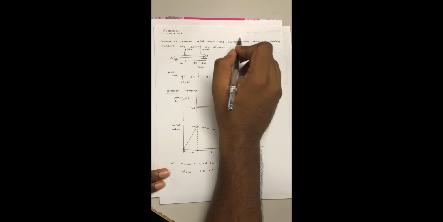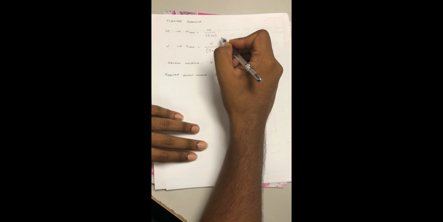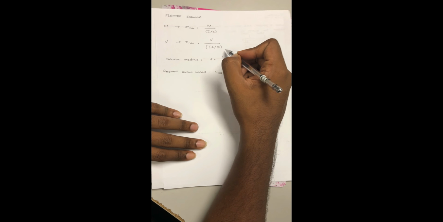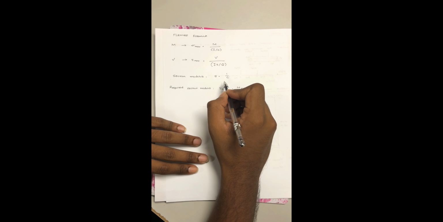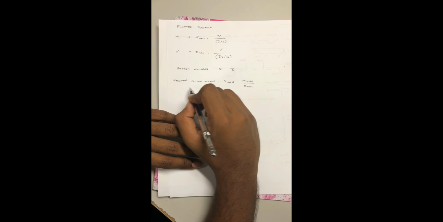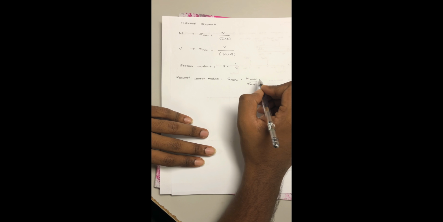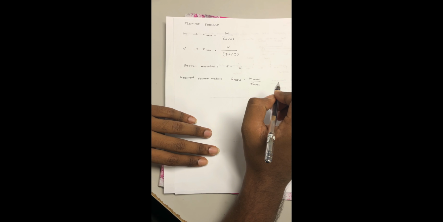So the question is they want to select a proper A36 steel beam. Okay, as we all know, this is a quick refresh of the flexure formula. The formula for allowed maximum bending is this, and the allowed maximum shear is this. Section modulus is I over c, and the required section modulus is the maximum moment over the allowed bending. So we will go to the question.